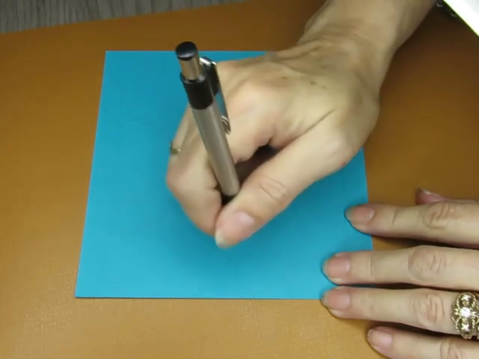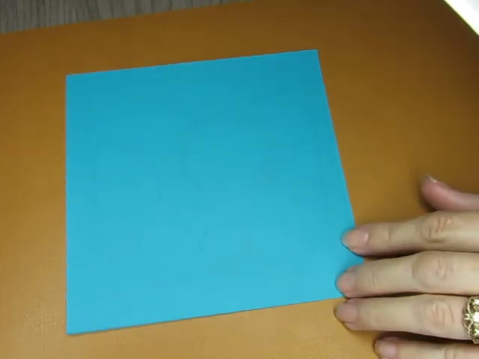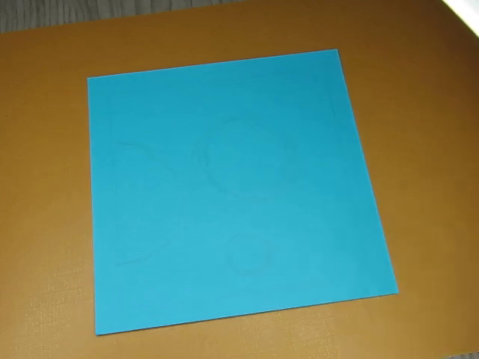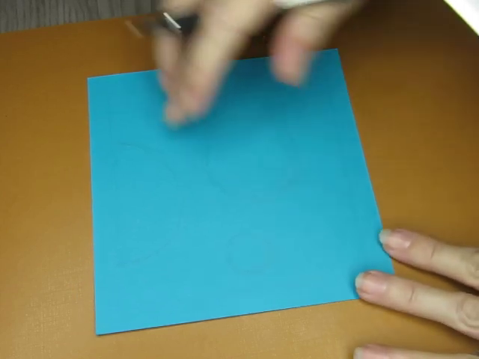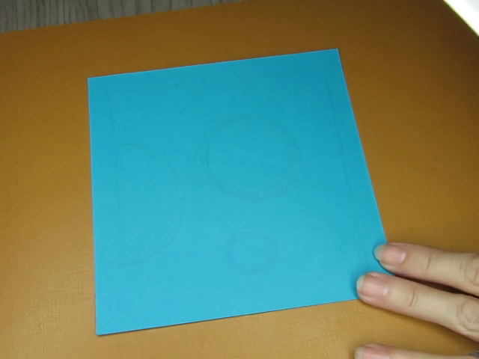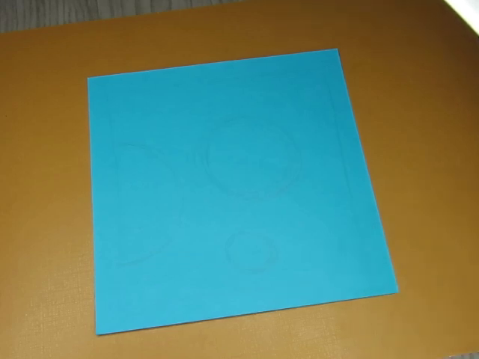About like that, and about like that. Okay, and I want to be a little more precise with this one than I did with the last one. So I'm actually going to use my circle maker to draw my circles.